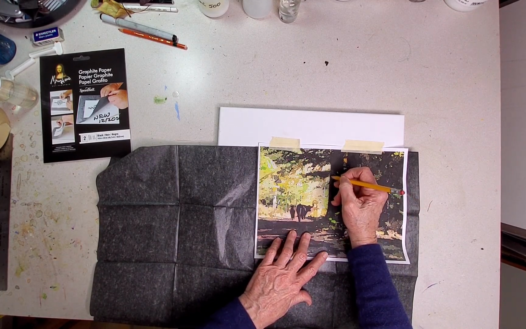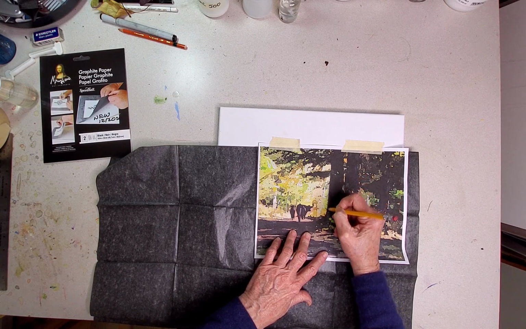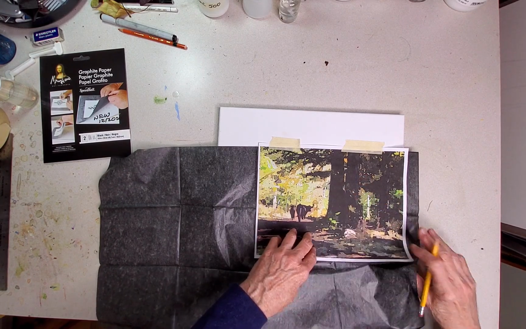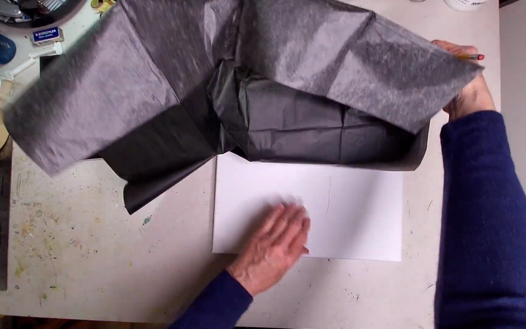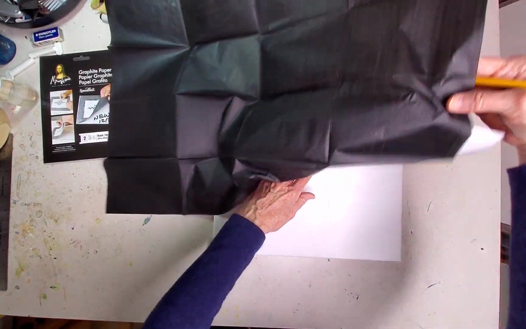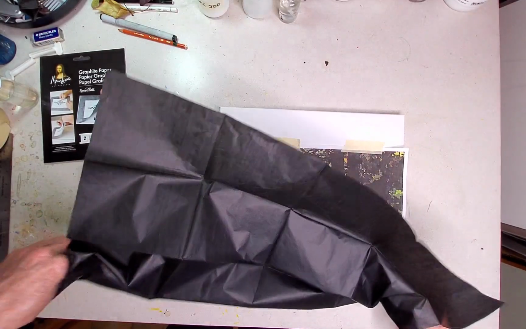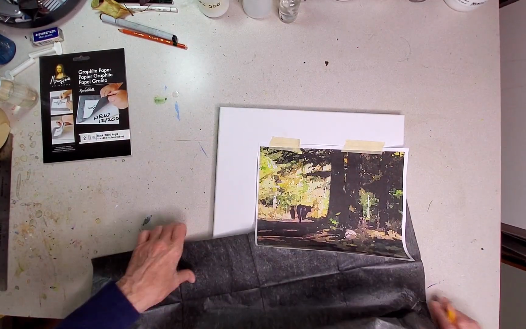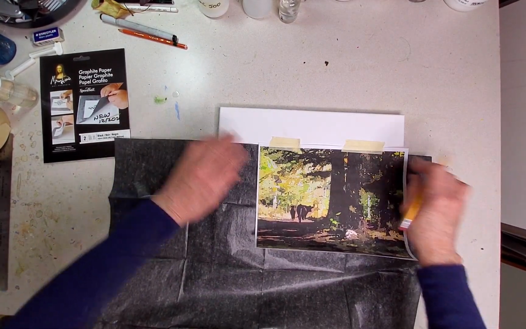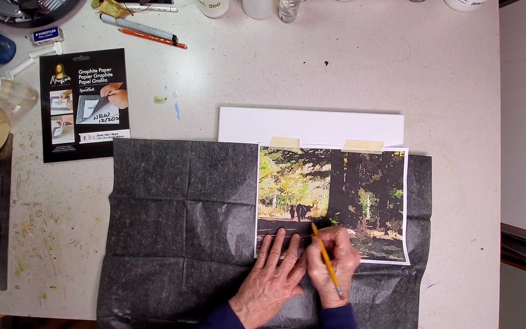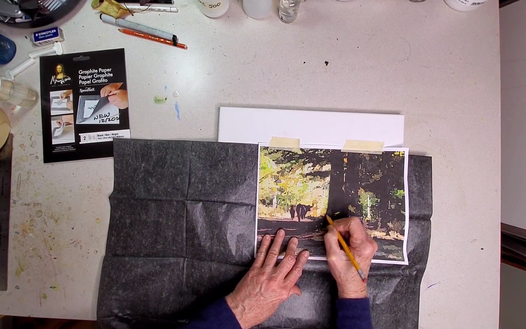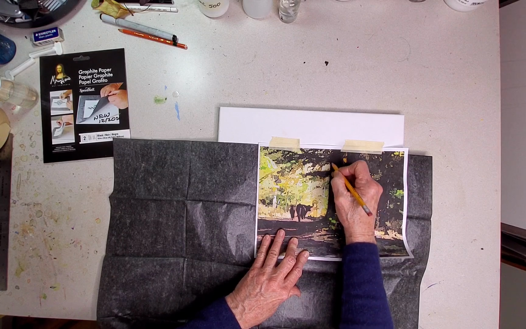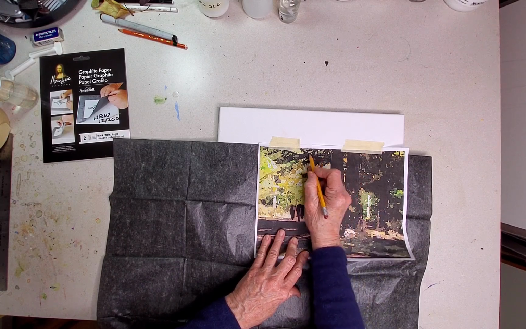You can also just draw a line and then quickly lift and check that in fact it is going through properly. That's why I tape it on the top part. So I don't need a whole lot here, just basically where is the tree trunk, a couple of branches.